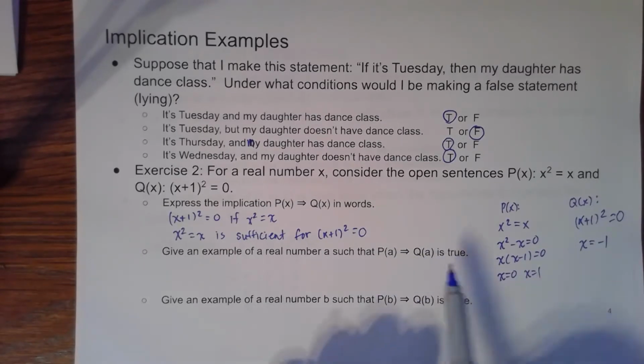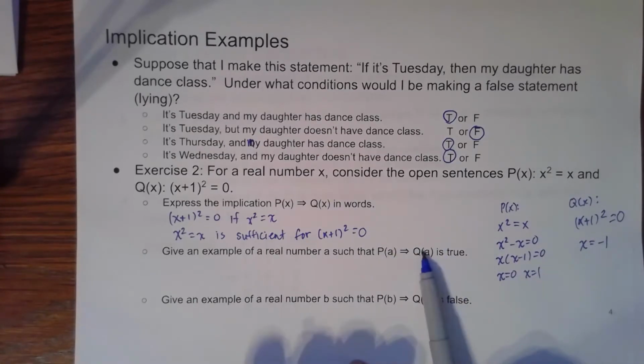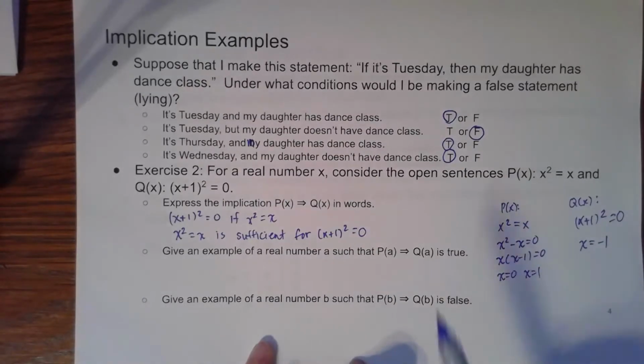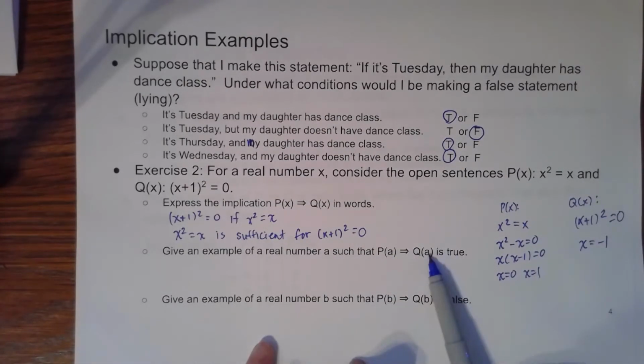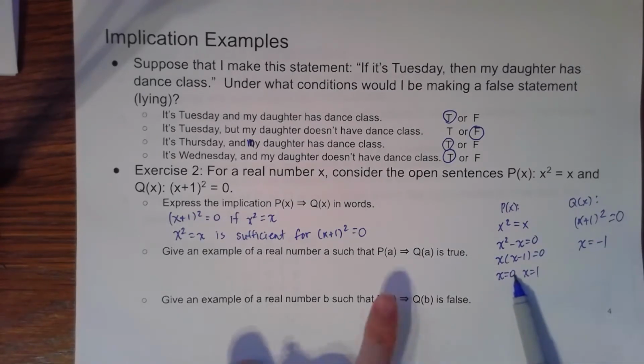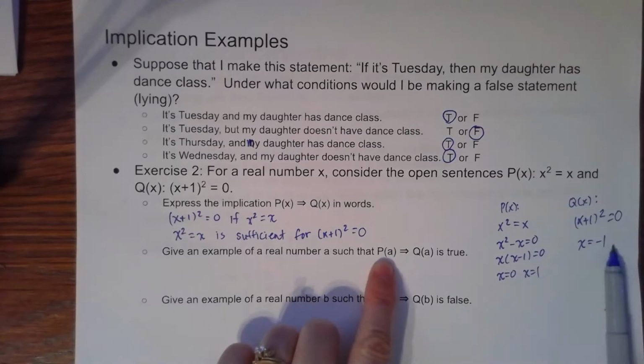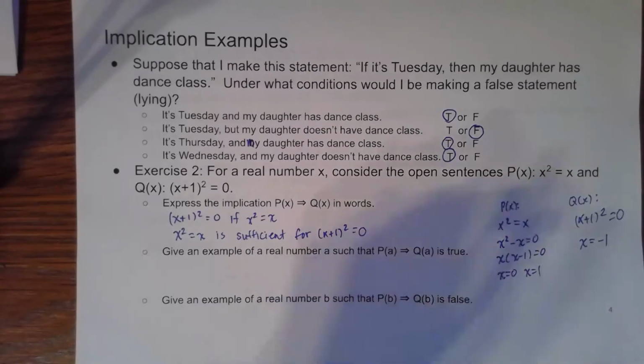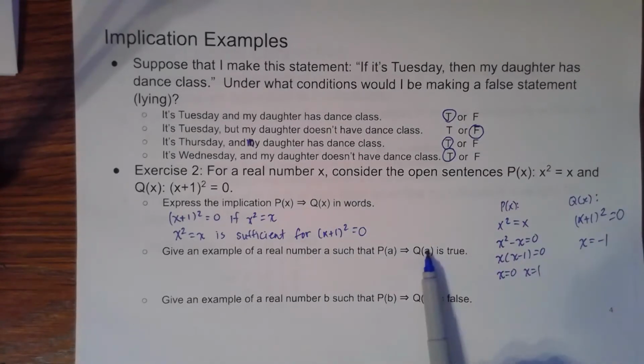So if you think about this, this could happen if both of these were true, right? So if we had a true hypothesis and a true conclusion. So is there an A that can give us a true hypothesis and a true conclusion? Well, if I put in 0, the hypothesis would be true, but the conclusion wouldn't. If I put in 1, the hypothesis would be true, but the conclusion wouldn't. So I'm not going to be able to find a true implies true.